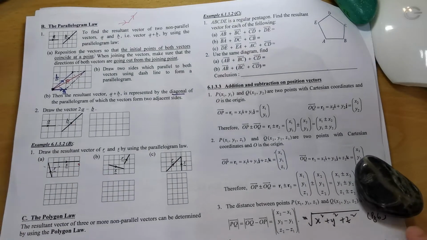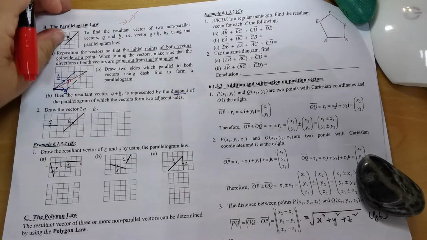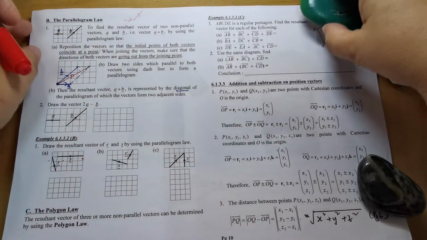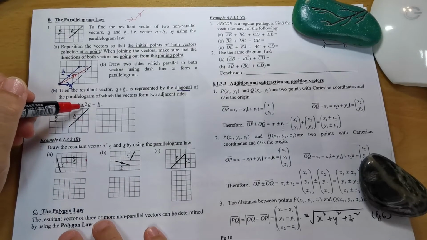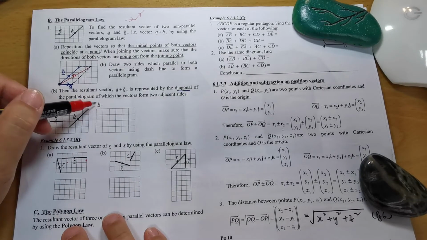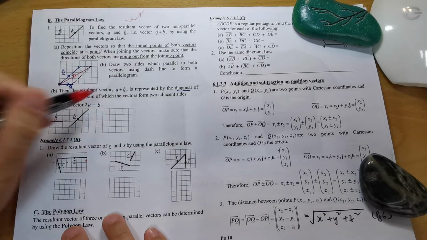Alright, next. So then the resultant vector, say already. Okay, so this is how you use parallelogram law. Alright, so how are we going to use parallelogram law to draw this one? Okay, so same, but now again we involve minus, go down.